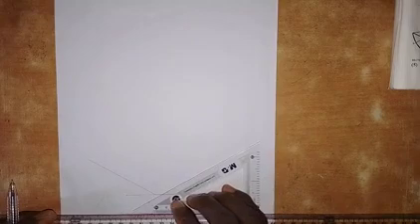So the first thing that we are going to do, since we are constructing it in isometric projection, is to draw a short horizontal line here. Then with our 30° set square, we draw a line in this direction, and also a line in this direction.